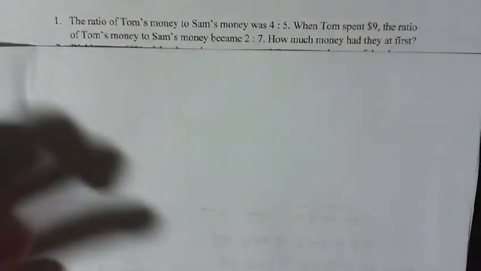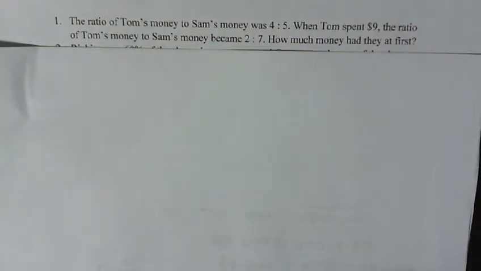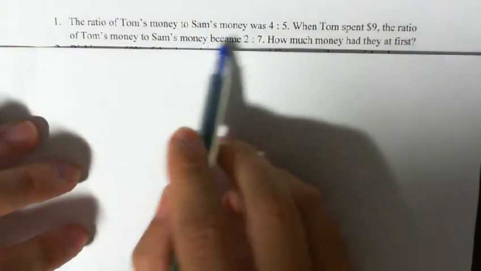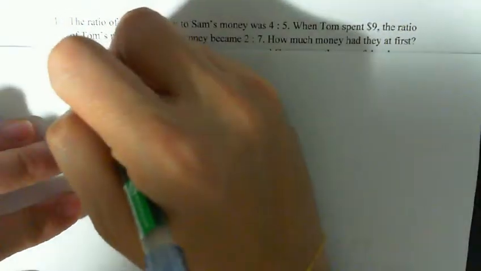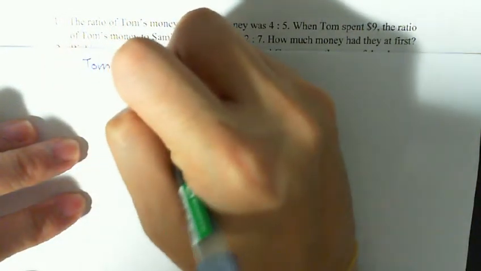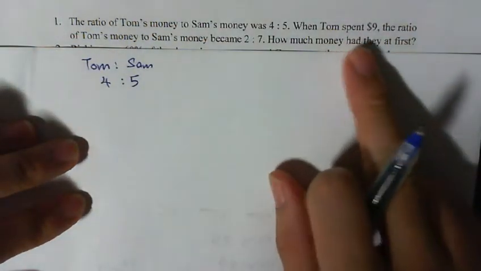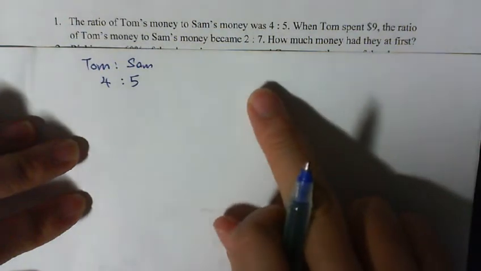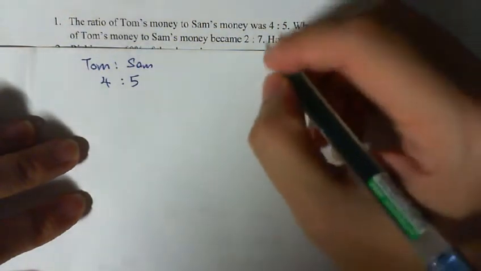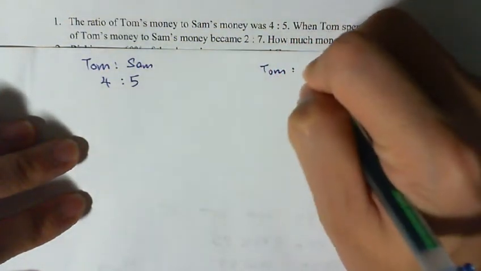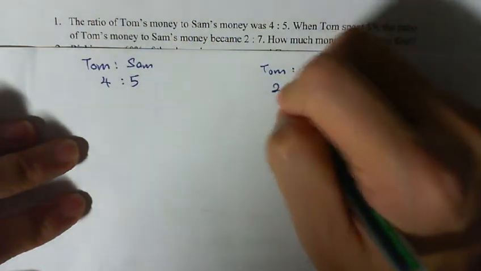This is Maths Set 5, question 1. The ratio of Tom's money to Sam's money is 4:5. So for Tom to Sam is 4:5. Okay. When Tom spends $9, the ratio of Tom's money to Sam's money becomes 2:7. So Tom to Sam for the second set of ratio is 2:7.